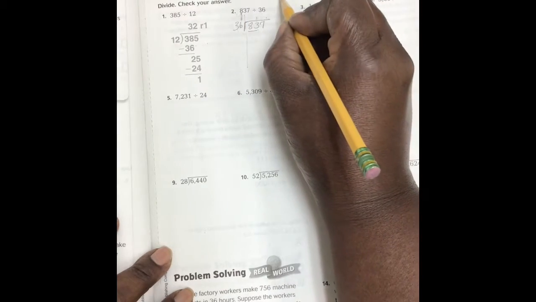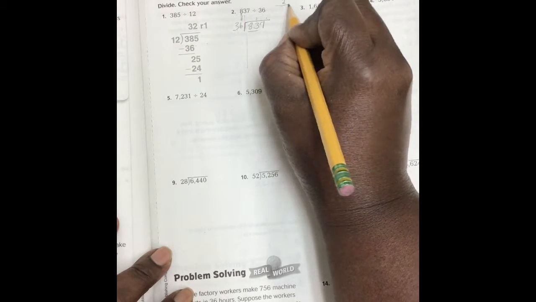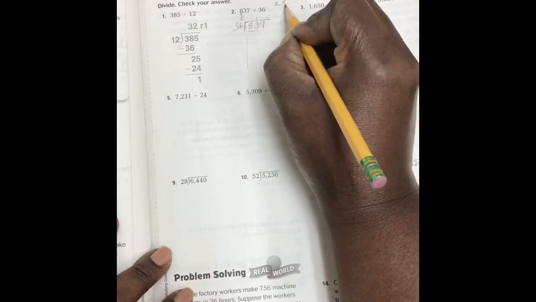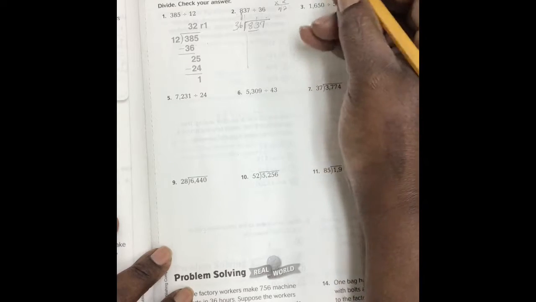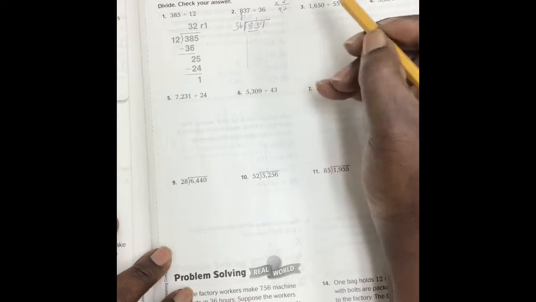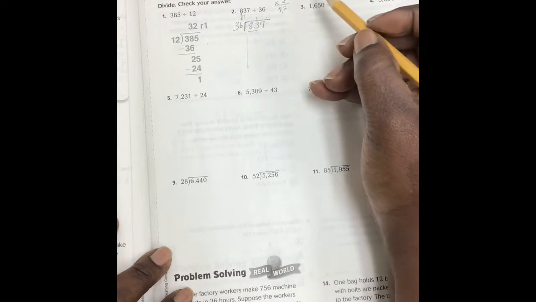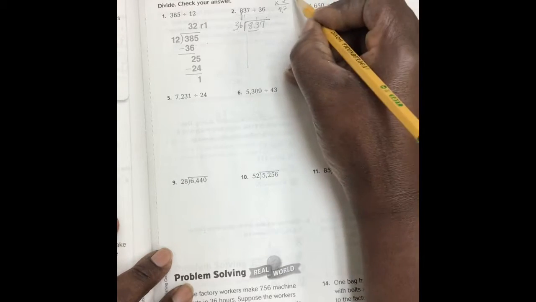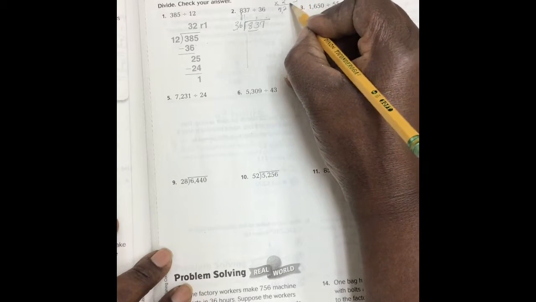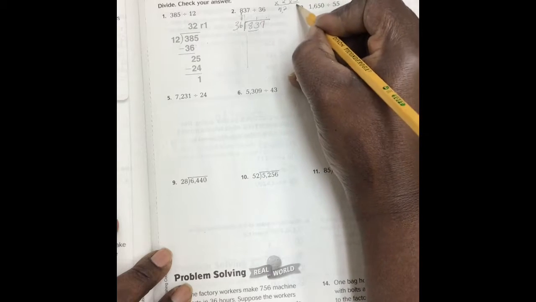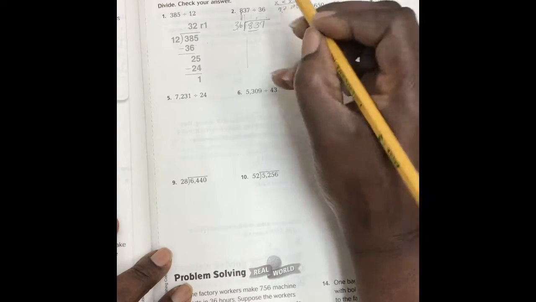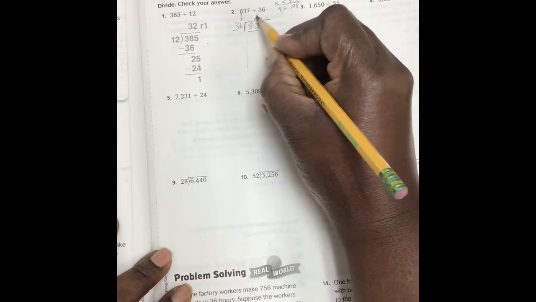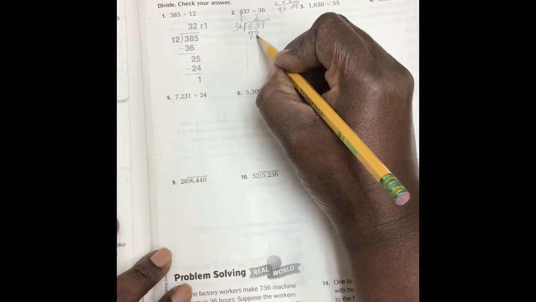We would take our 36, multiply it times 2, and 2 times 6 is 12. 3 times 2 is 6, plus 1 is 7. And we recognize that we are close enough, okay? But to be on the safe side, we would say 36 times 3. That gives us 18. This is 9 plus 1 is 10. Clearly, 2 is what we need. So it's 2. So 2 times 36 gives us 72.